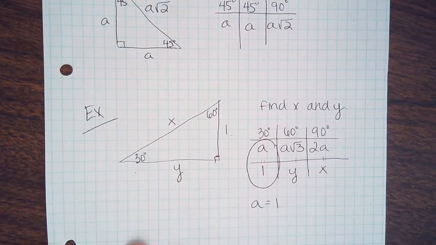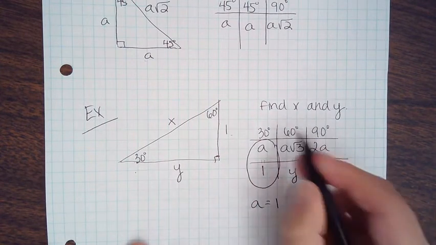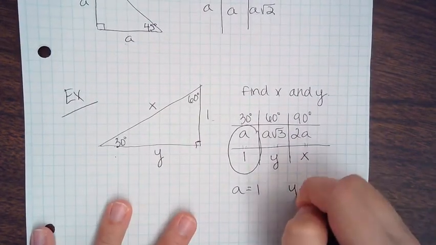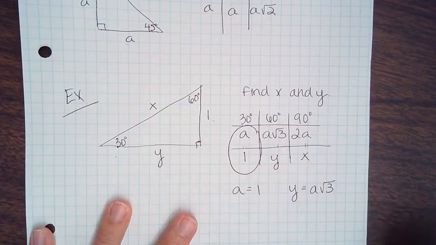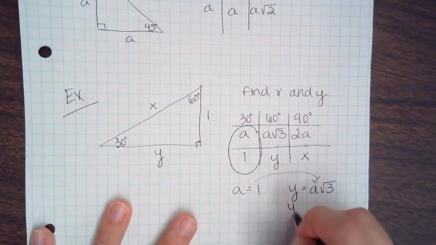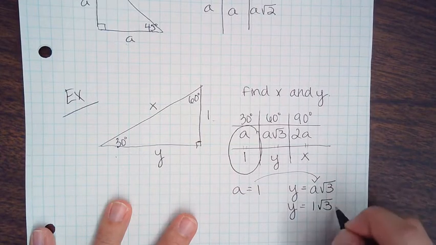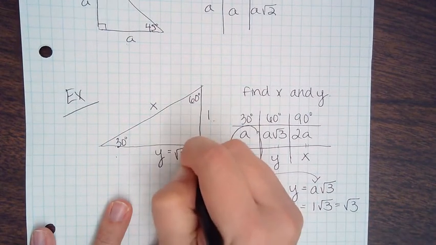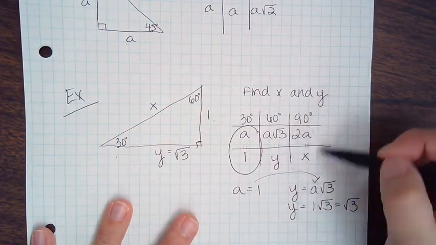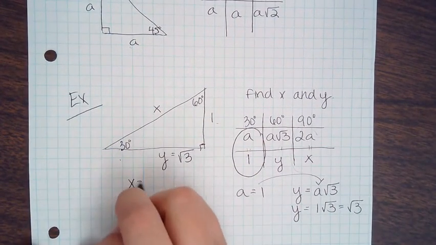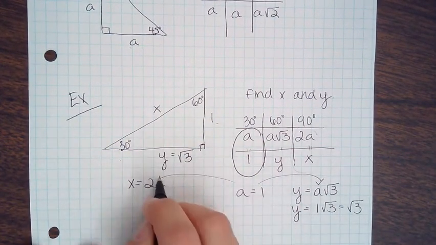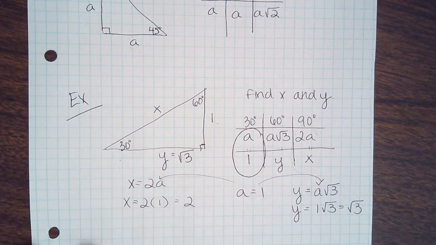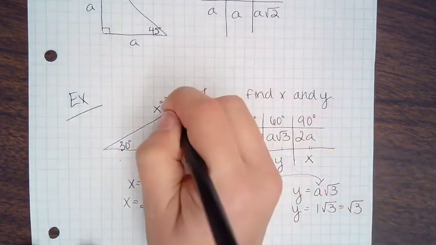So A is equal to 1. Then we can find Y, because Y equals A root 3, and A is equal to 1. So Y equals 1 root 3, or root 3. And then I can do the same thing with this one. If X equals 2A and A equals 1, then X equals 2 times 1, which is 2. And so that becomes my answer.